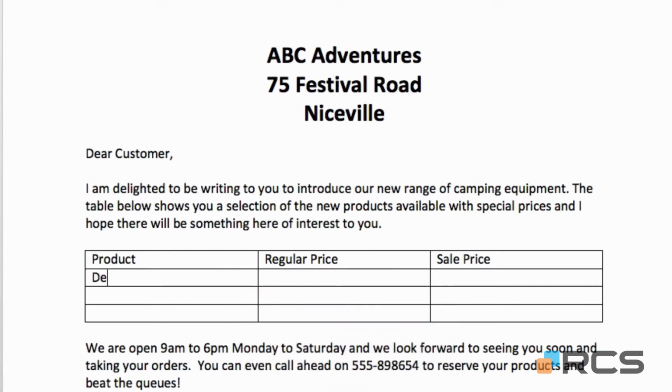So the first product is going to be deluxe tent. Again, tab across, and the regular price is $3.95. Tab across again, and the sale price is $3.49. Now I'll just go through and complete this table, so you'll come back and the table will be completed.